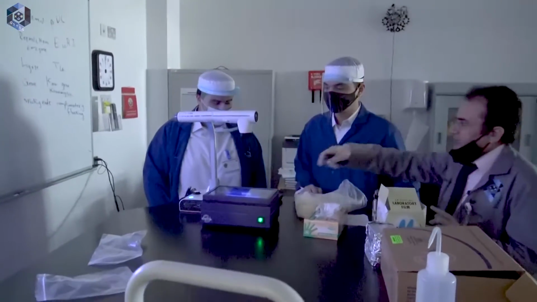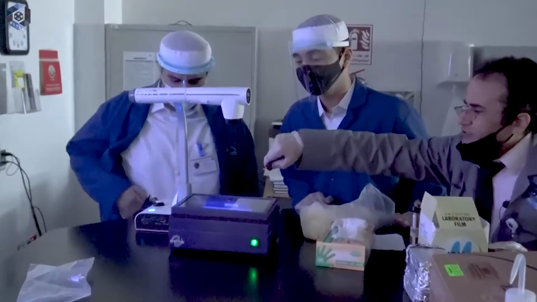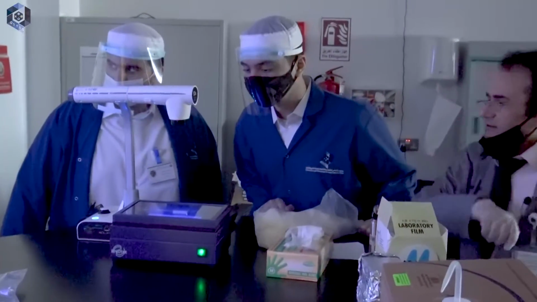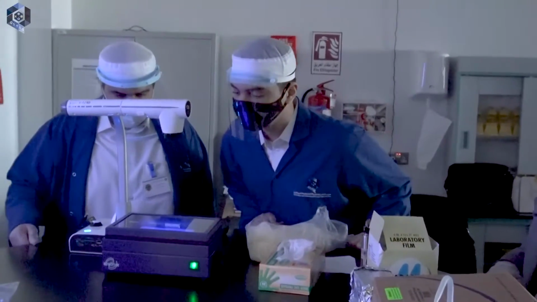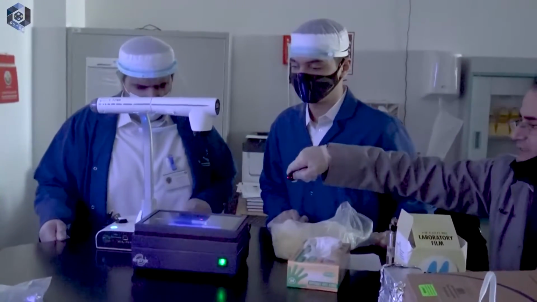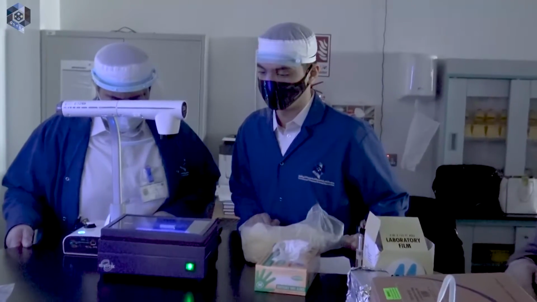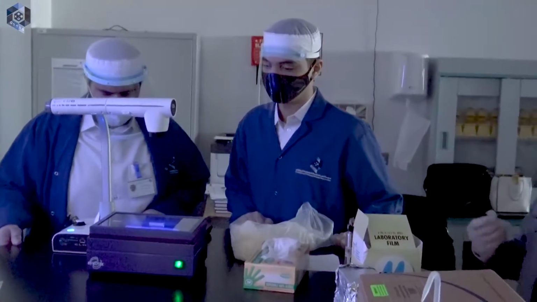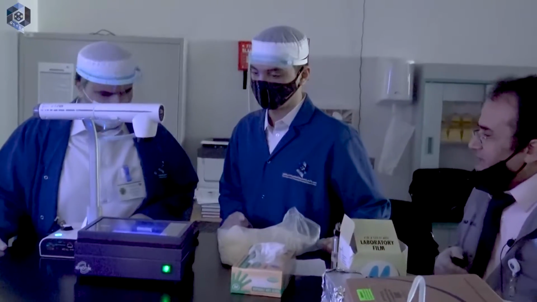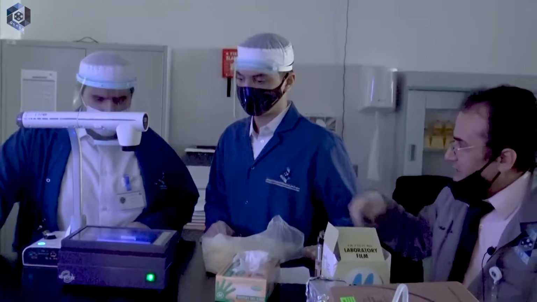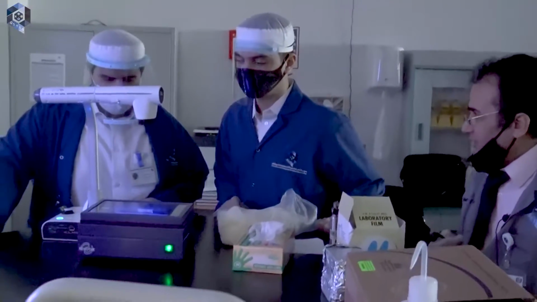Now, can you tell us what these two bands mean? This one and this one. What do these two bands represent? Separated DNA fragments or recombinant DNA plasmid? These two fragments, they are separated. That's why we have two things.